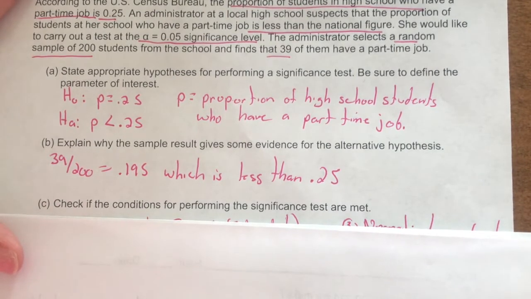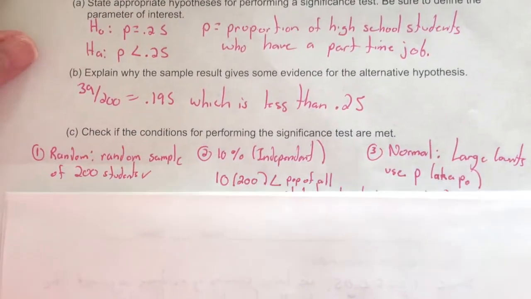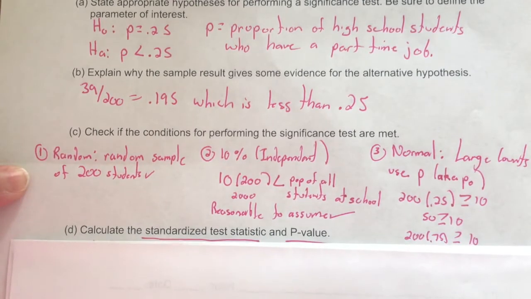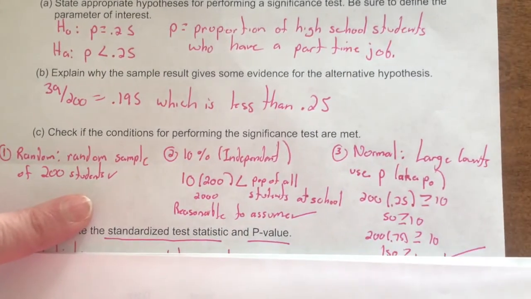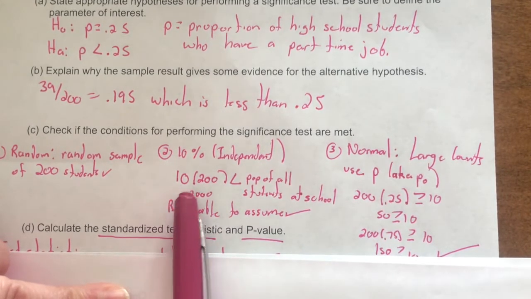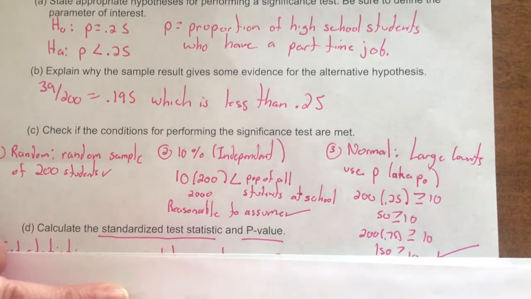Check if the conditions for performing the significance test are met. So the random condition is met because it tells us we have a random sample of 200 students. The 10% or the independent condition is met because 10 times 200 is less than the population of all students at the school. So 2,000 is less than the population of students at the school.